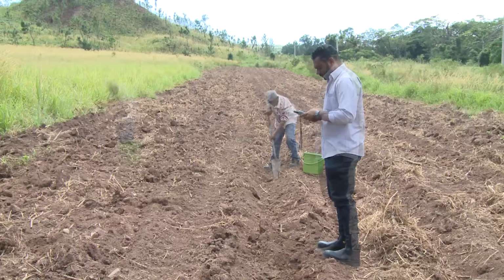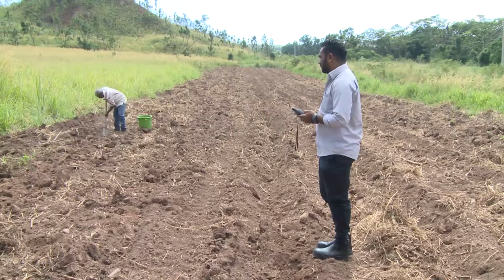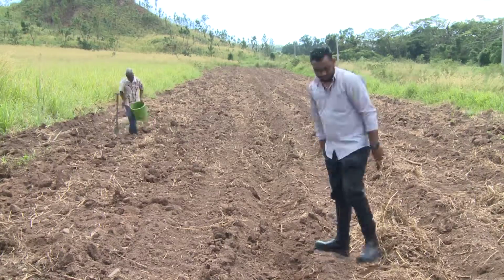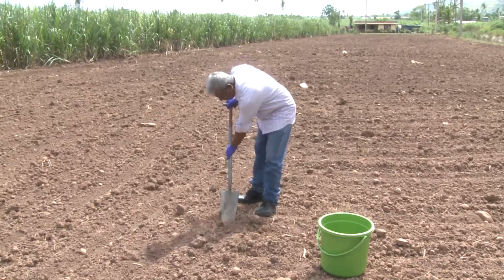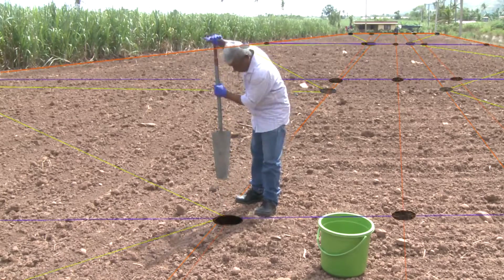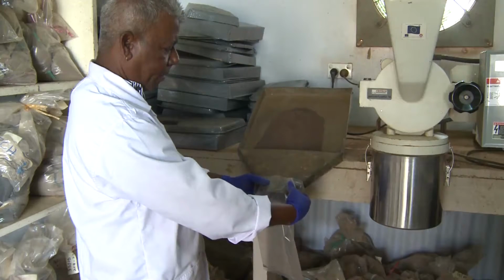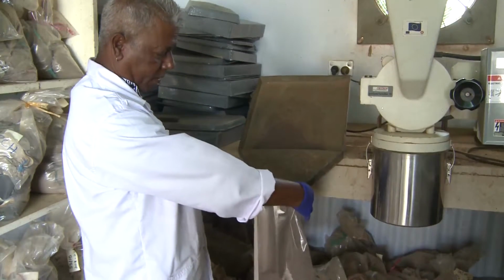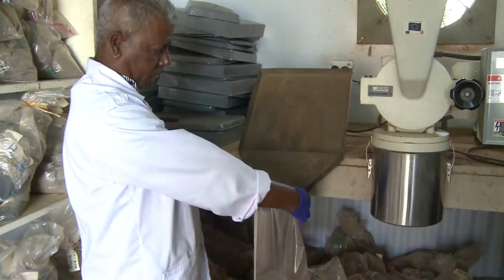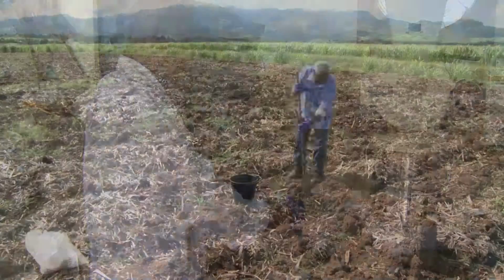A sufficient number of cores should be taken to acquire a true representative sample of the area on which you want to plant the cane. This is generally 20 cores per acre using either a zigzag pattern or a grid pattern. Composite sampling can be performed by combining soil from several locations prior to analysis. This is a common procedure but should be used judiciously to avoid skewing results.